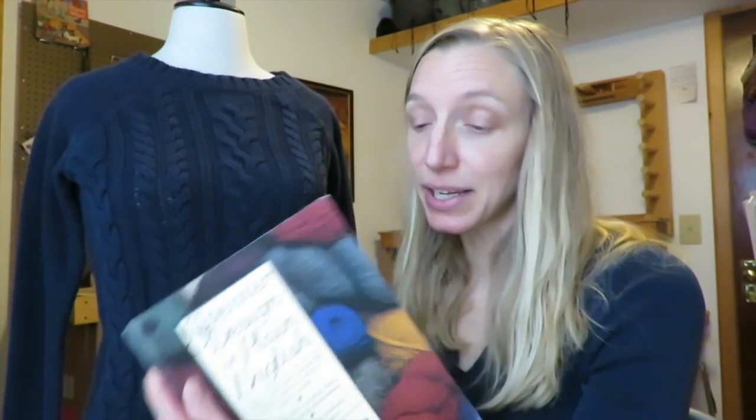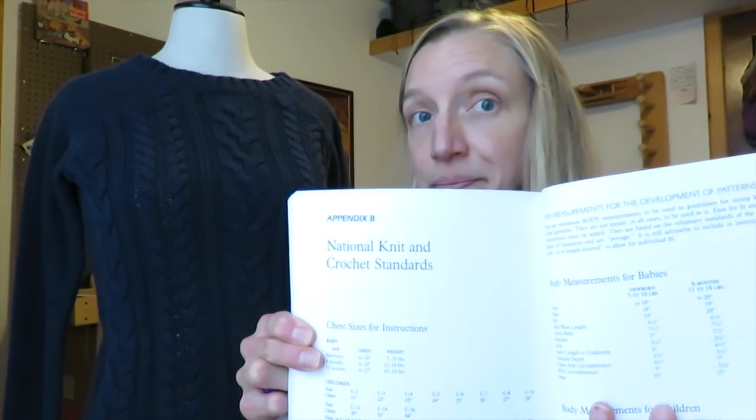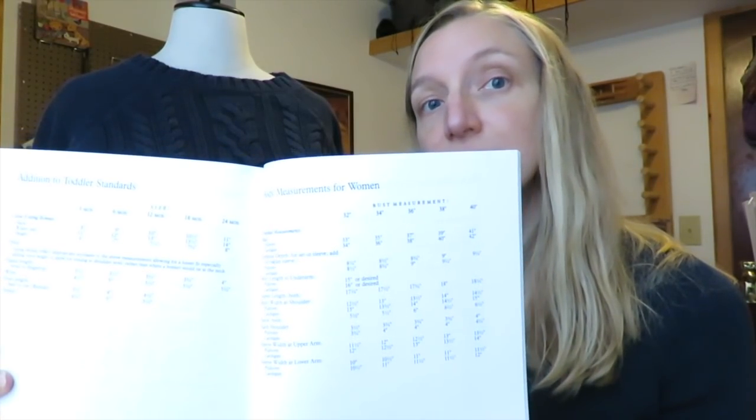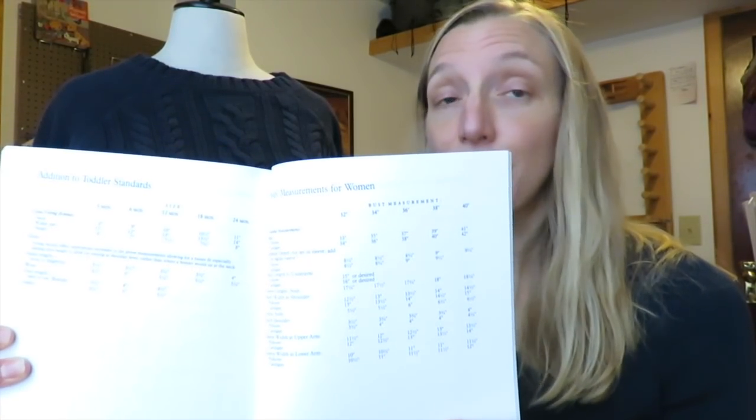I did bring along Maggie Righetti's Sweater Design in Plain English. She has a few appendices in the back of this book. One of them is the National Knit and Crochet Standards, which is available online as well, and that will give you some standard measurements. She also includes the Leisure Arts Standards for finished sizes. So if you're at a loss, say you're knitting for someone who's not actually present, you can use these standards to guesstimate how big an average person is.